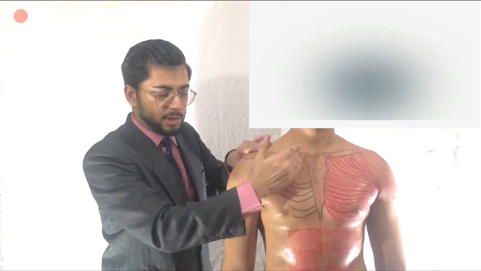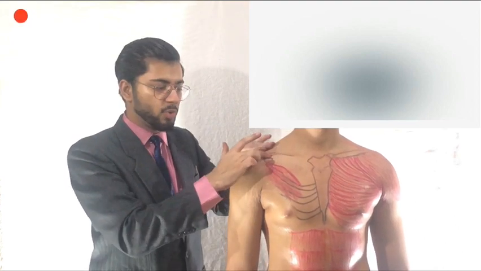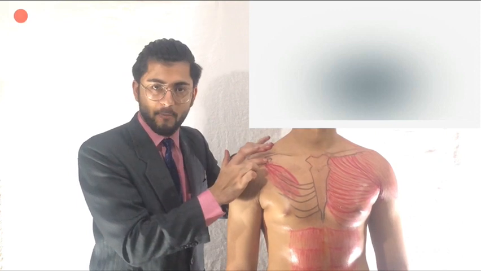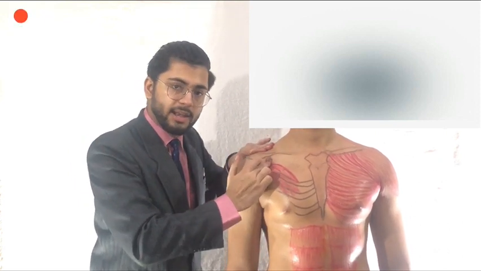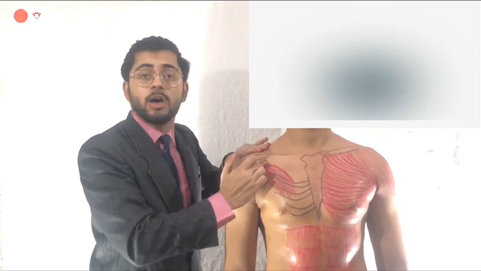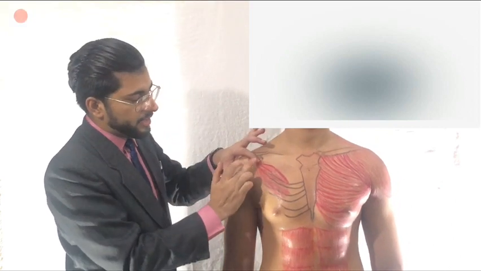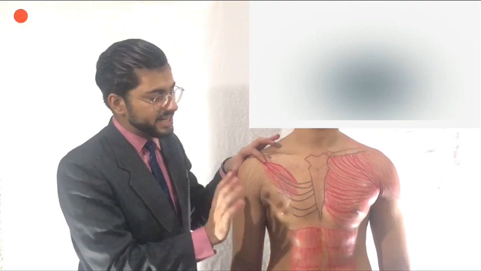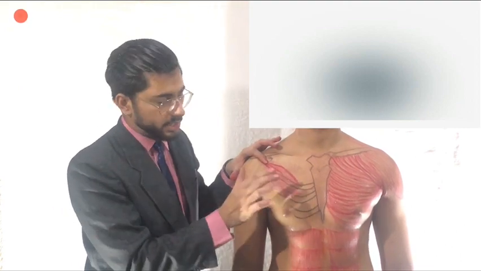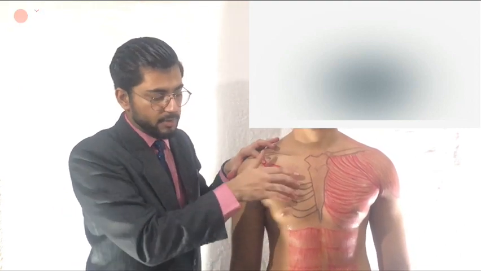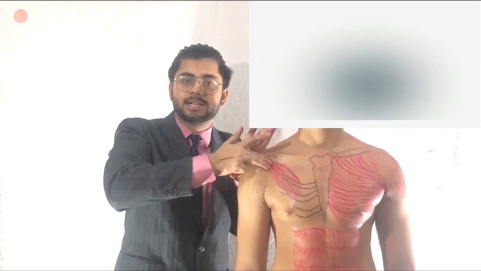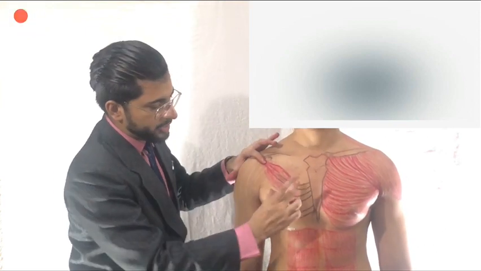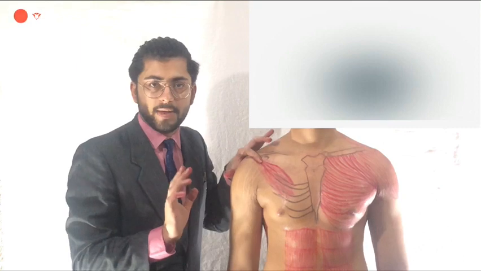From medial to lateral, as soon as you hit the concave part of the clavicle, go a bit down and in, and here is the coracoid process. The pectoralis minor originates from the third, fourth, and fifth ribs, three slips going like this, and inserts here on the coracoid process. So this is the structure.